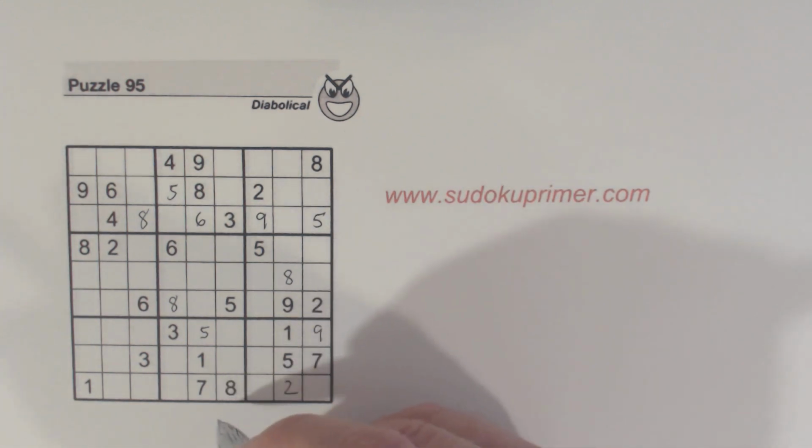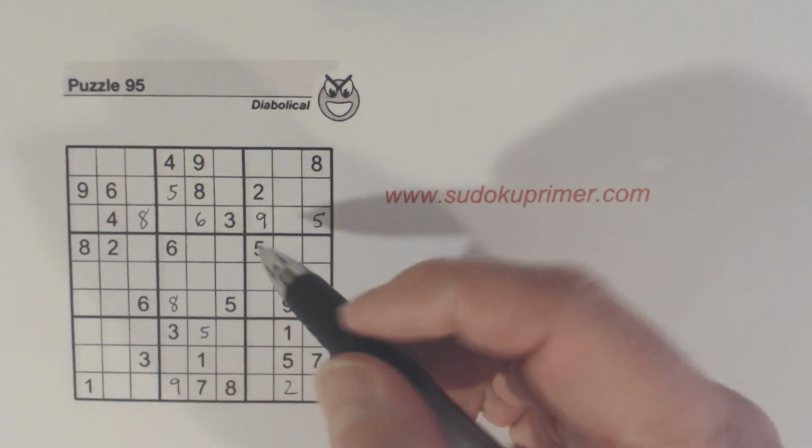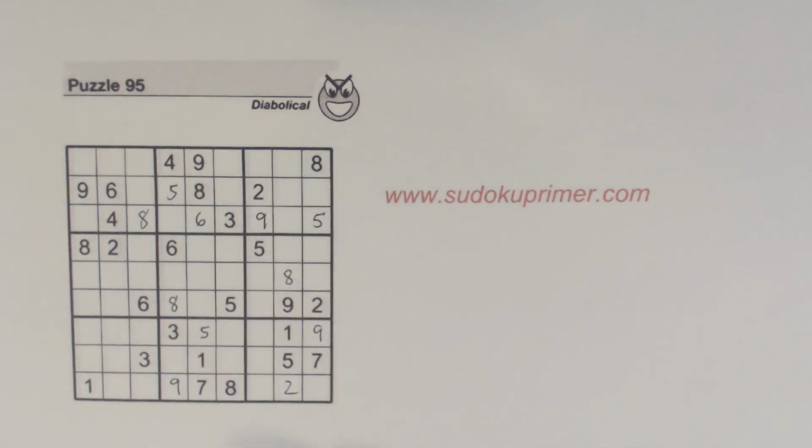And we got a 9 in box 8 here. Okay, so we have 3, 6 twins here. And before we filled in that 9, what do we have left? 1, 2, 3, 4, 5, 6, 7, 8, 9. 4, 5, and 9.